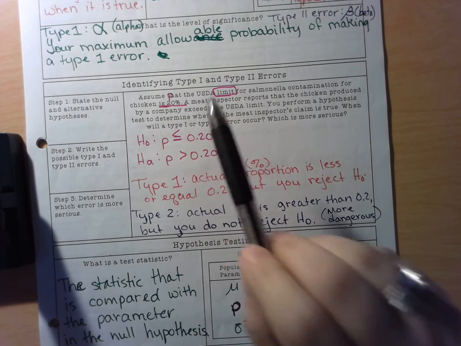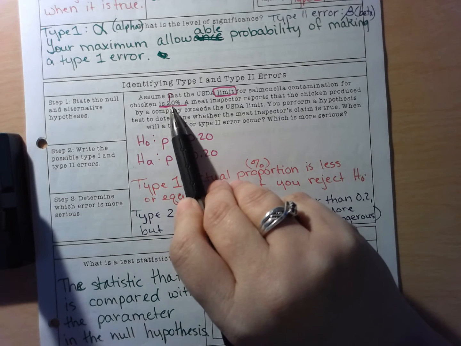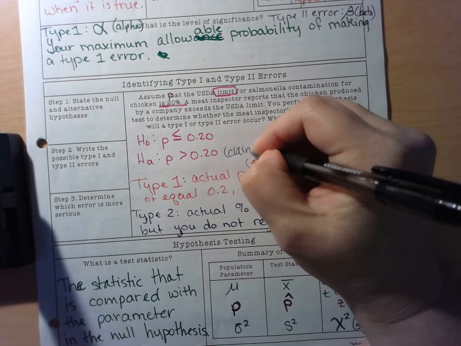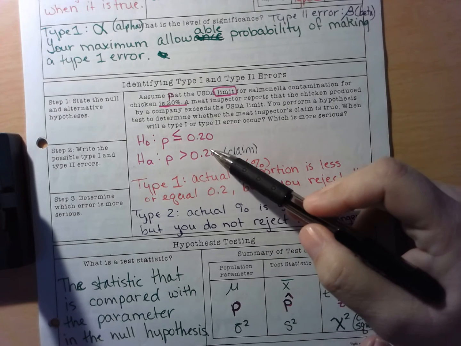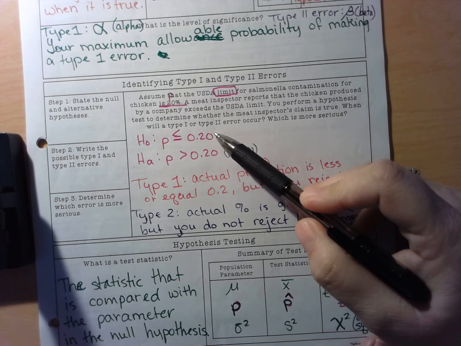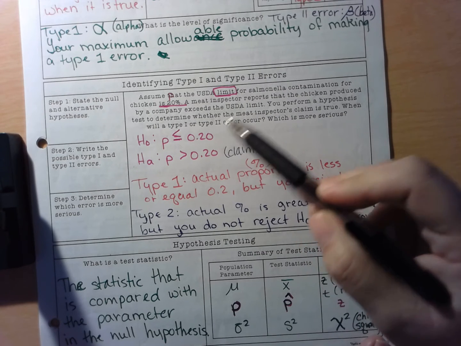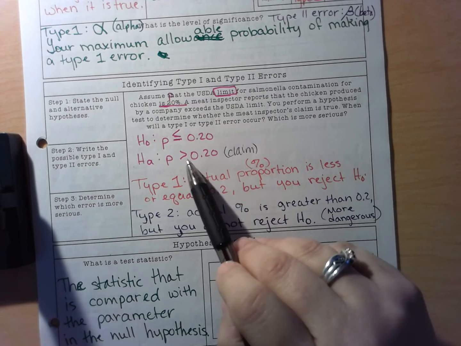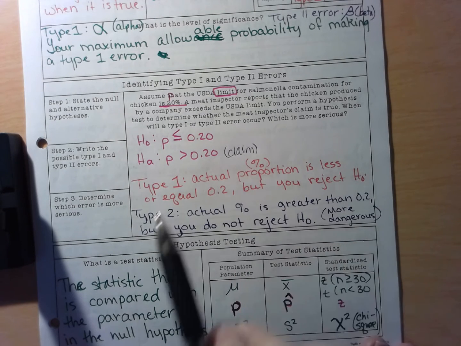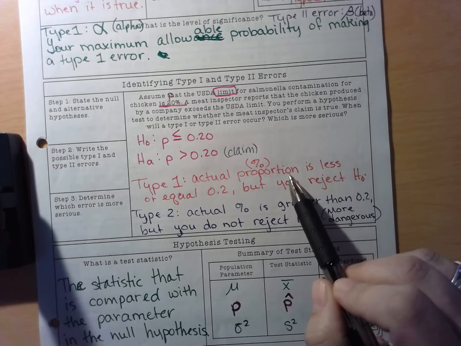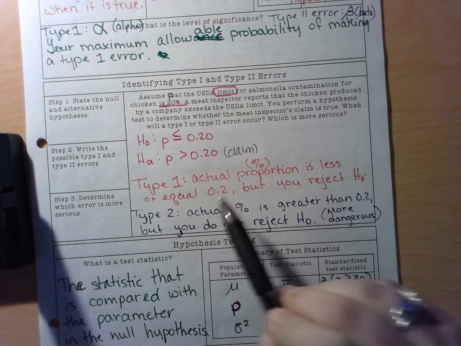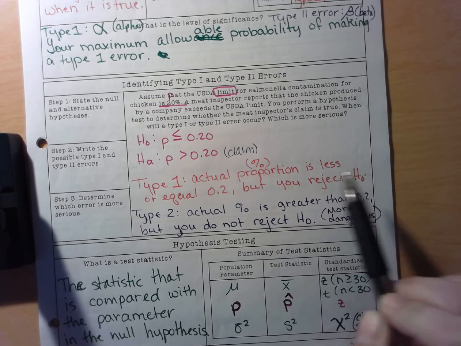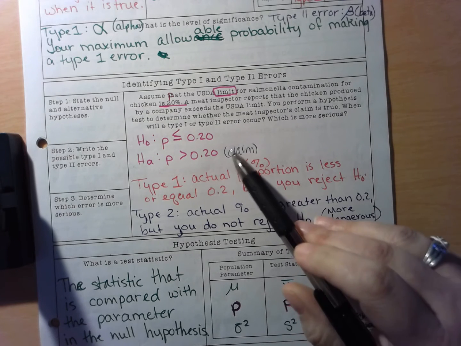So the claim is that anything over 20% is considered bad. So that's our claim, and that would be our alternate hypothesis. Our null hypothesis is anything less than or equal to 0.20. His claim is that it has exceeded the limit, so that's why it's going over here, greater than the limit of 0.20. So the type 1 error is the actual proportion is less than or equal to 0.20, but you said that was false. In that scenario, you would be saying that the claim would be true.